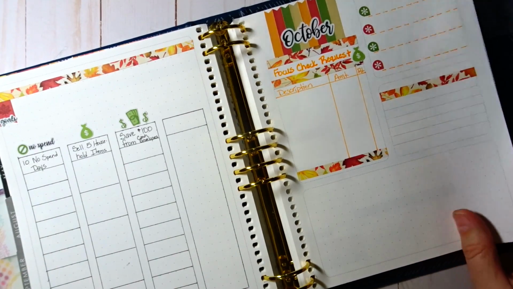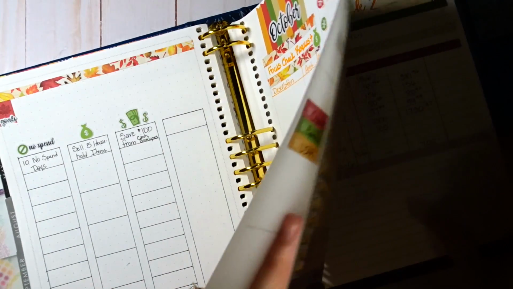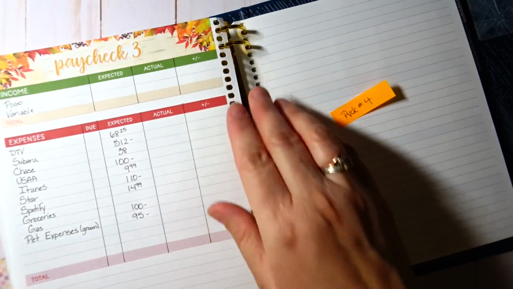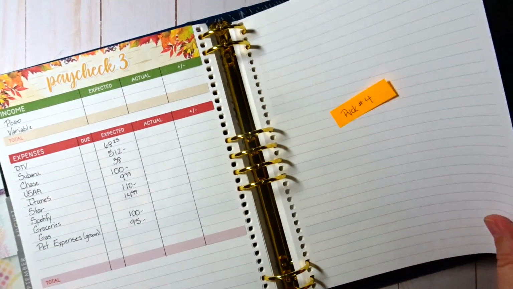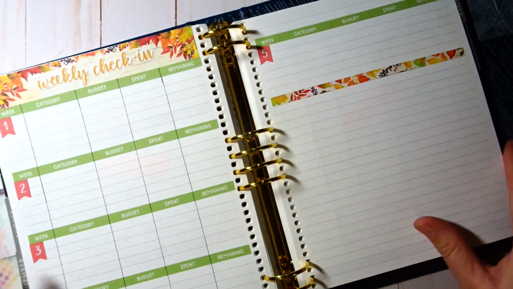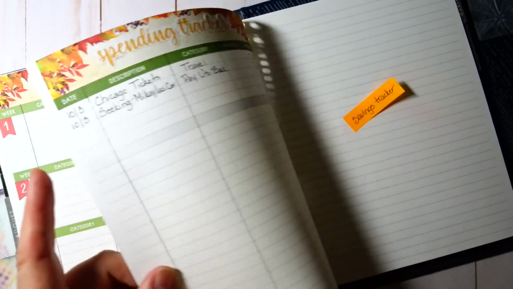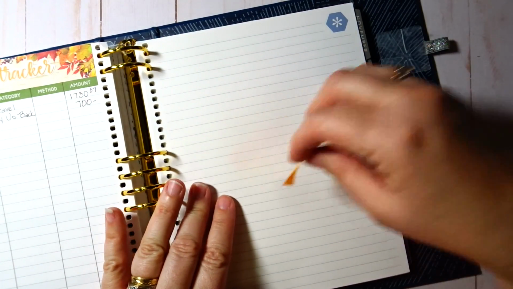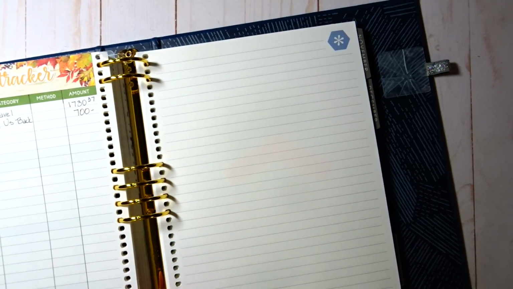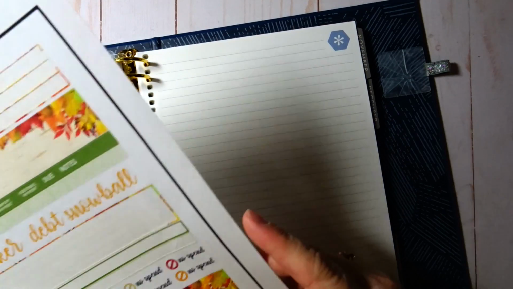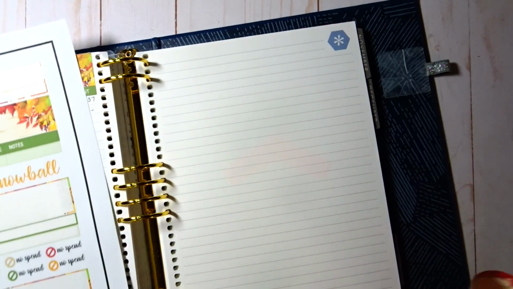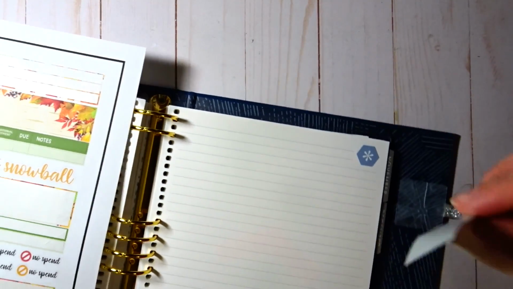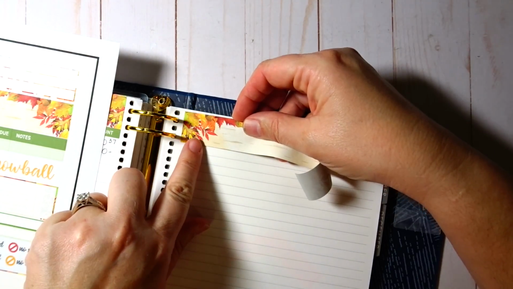So there are my dashboard pages. Those are finished. The next thing we're going to do is get right to these pages. So this will be for paycheck 4 that I have not actually done yet. We did this weekly check-in page and spending tracker in my budget 1 videos. So this page that we're going to do now is going to be my savings tracker, and this is super simple. I'm not even going to pull this page out of my binder.